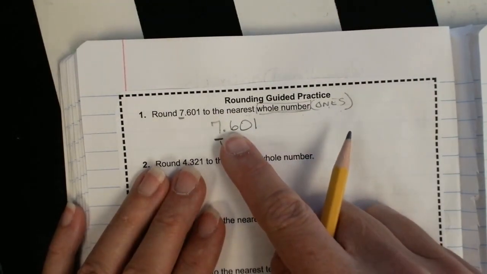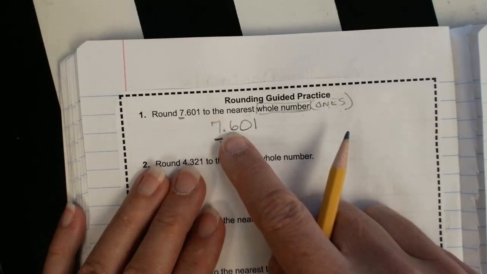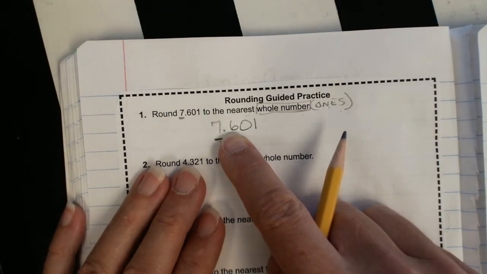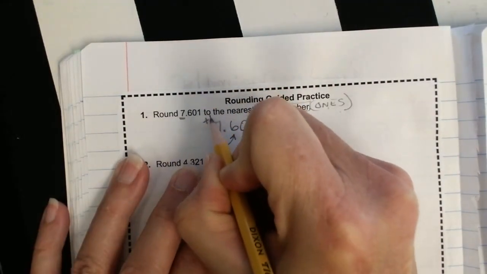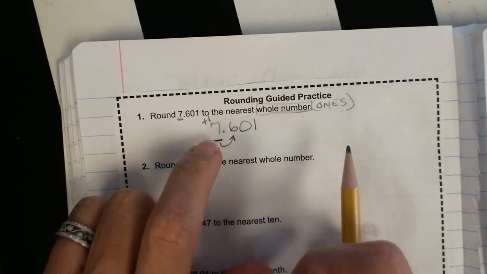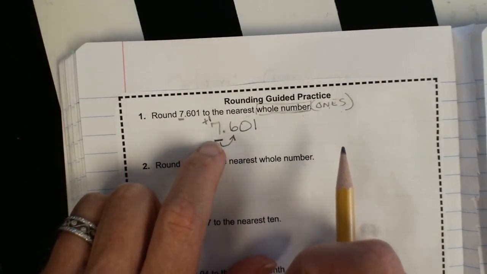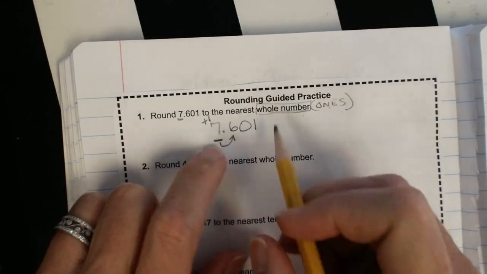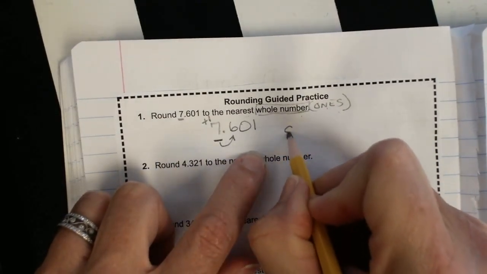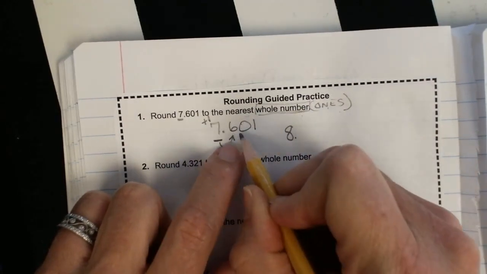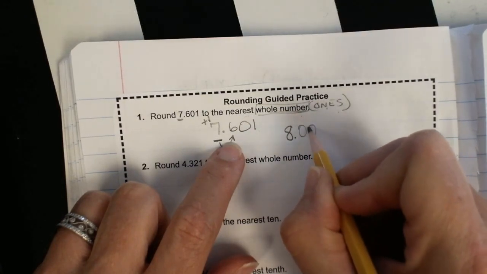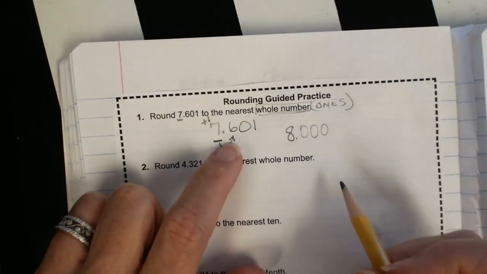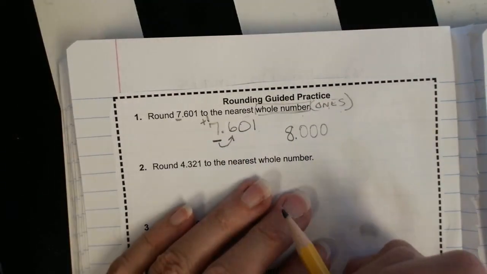The next thing we do is we ask ourselves, and we're only thinking about the 6, is it 5 or more? And the answer is yes, this is 5 or more. So we're going to add 1 more to this place value that we're rounding to, okay? So this 7 will now round up to an 8, and then the digits behind that rounding place will go to zeros, okay? There's something new though that you need to know with decimals though.